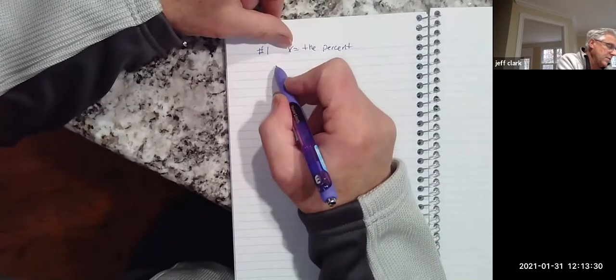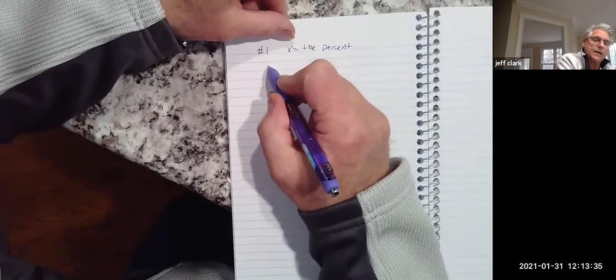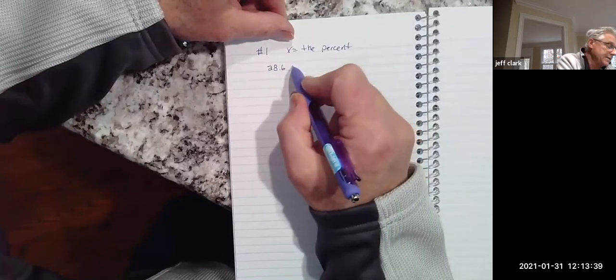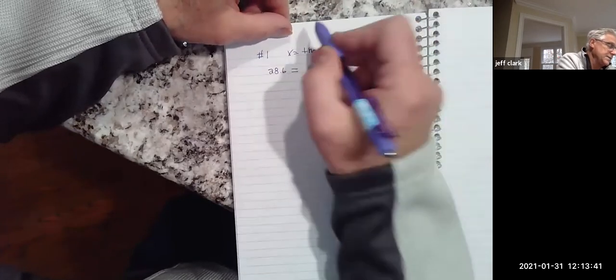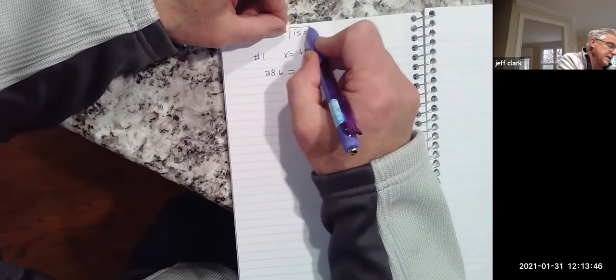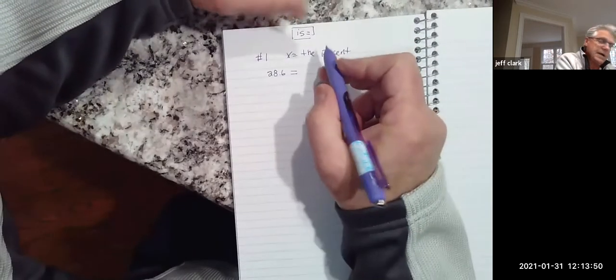And then it says the number. So then here's my equation. That's like step 1. And then I have my equation that would be the number 28.6. The word is oftentimes is the equal sign. The word is and the equal sign go together. Is what percent?